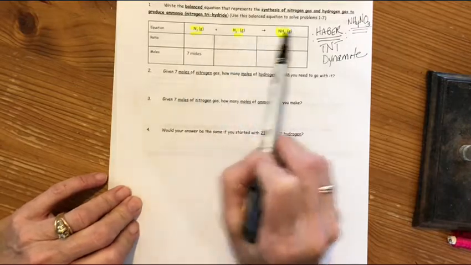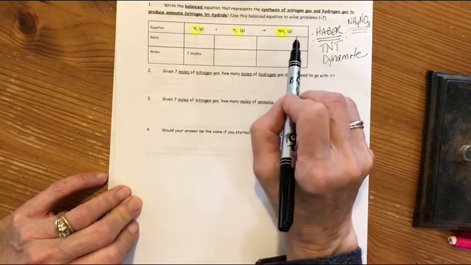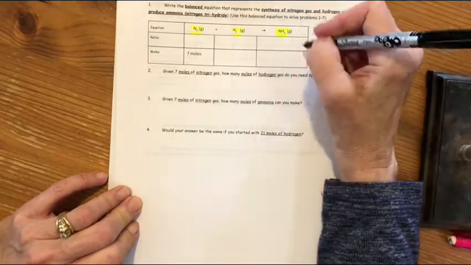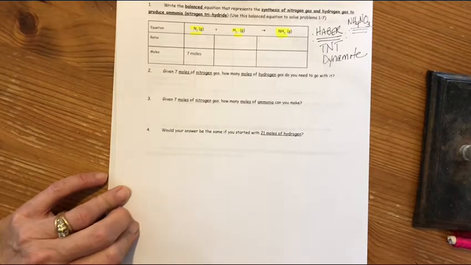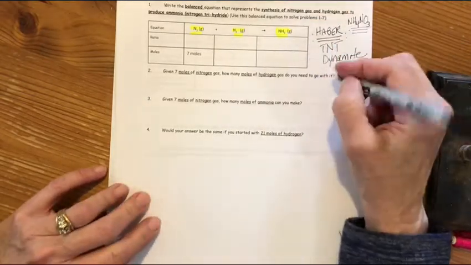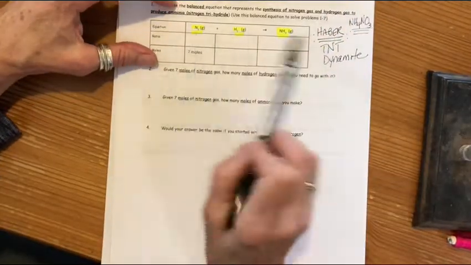Remember, nitrogen and hydrogen are diatomic gases. Ammonia is also a gas. The stuff that we buy at the store that's called ammonia is actually ammonium hydroxide. It's ammonia gas that's been percolated through water, which creates ammonium hydroxide. But at any rate, this is not balanced, right?